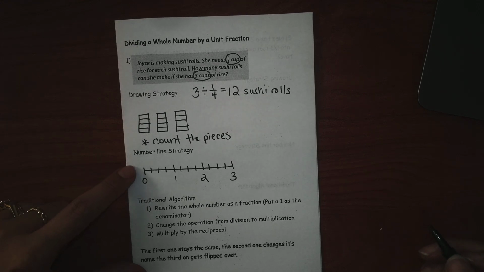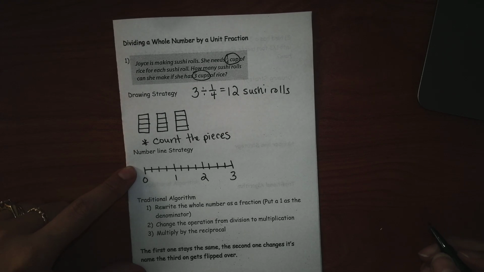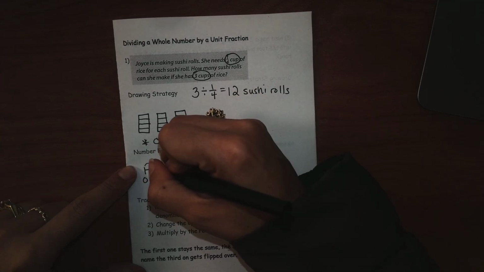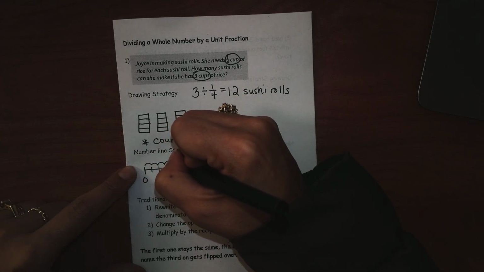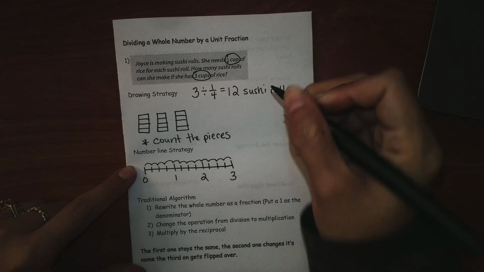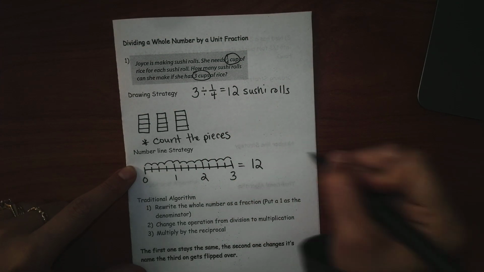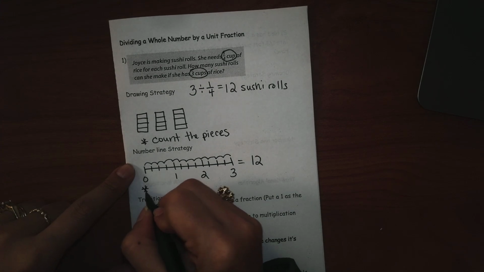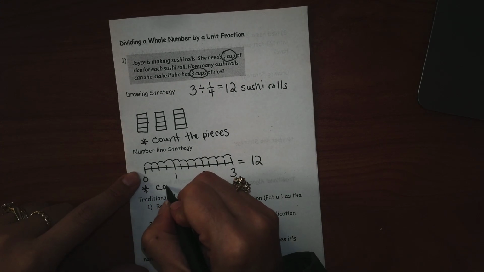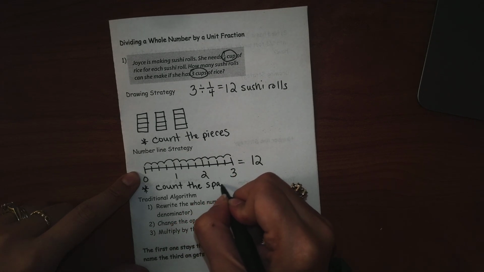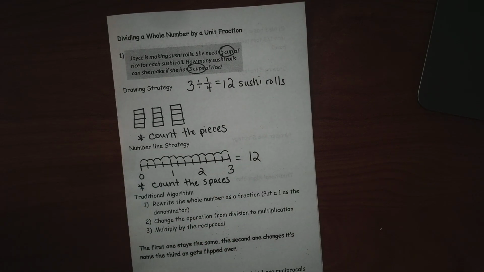To get the answer with the number line, this time we're going to count the spaces. So here's 1 sushi roll, 2, 3, 4, 5, 6, 7, 8, 9, 10, 11, 12. So again, it equals 12 sushi rolls. And again, for the number line, I got the answer by counting. So count the spaces.